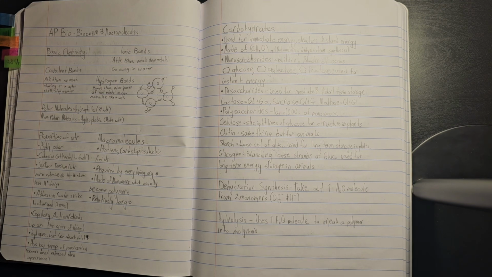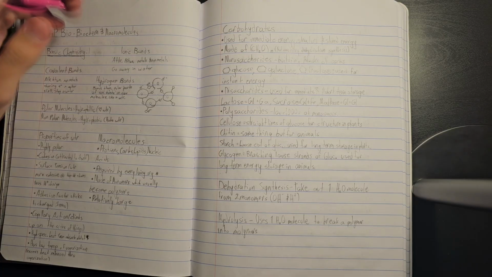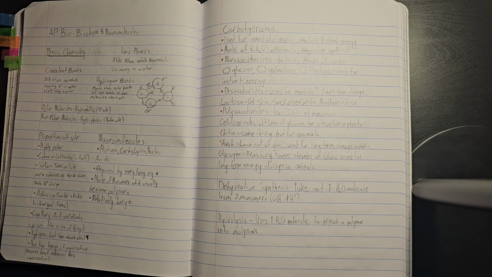But just to prove to you how good this stuff is, we're going to go through this kind of stuff. First, we're going to start with biochem and macromolecules. Before we get into any real bio stuff, we do have to go over some basic chemistry.